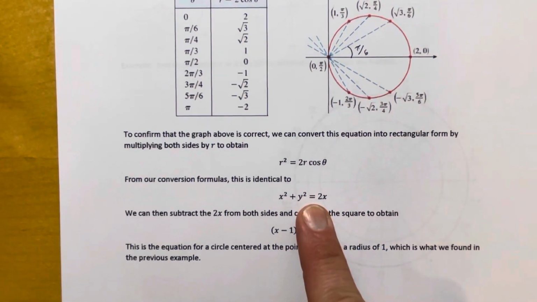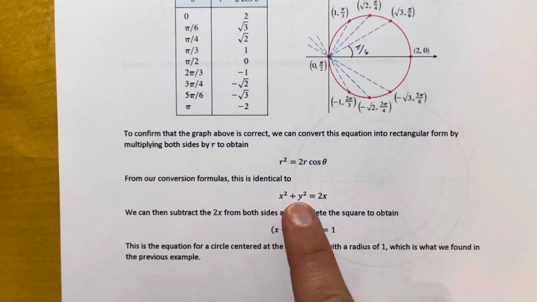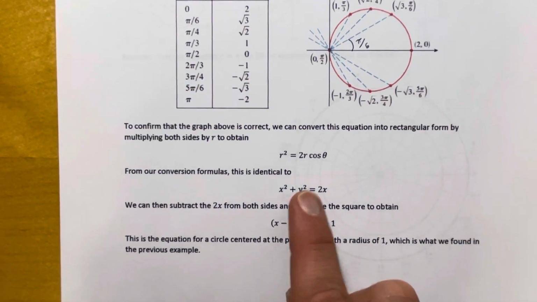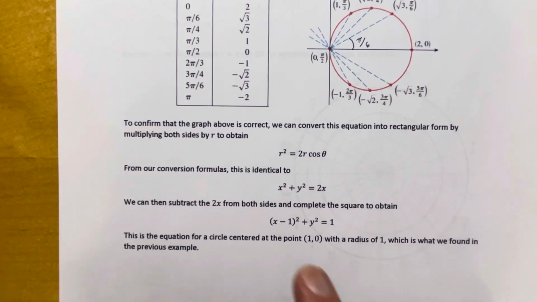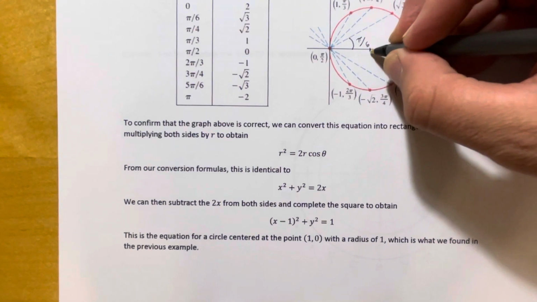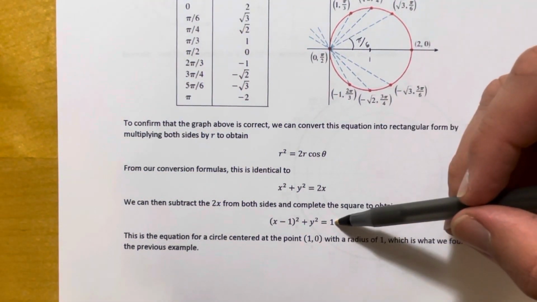To see what this looks like graphically, I can subtract the 2x from both sides and then complete the square with those x's, which gives me this new equation right here. I'm letting you work out the steps in between. x minus 1 squared plus y squared equals 1. From algebra, we know that this is the equation for a circle whose center is (1, 0). Notice that that would be right here, right? And has a radius of 1.